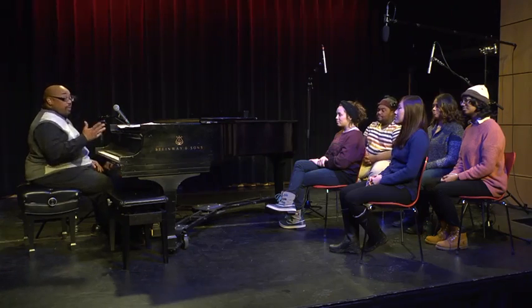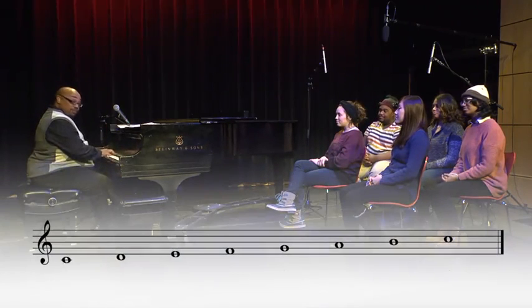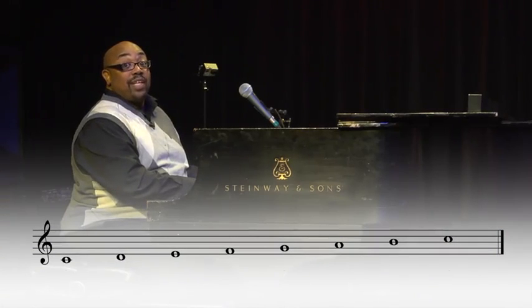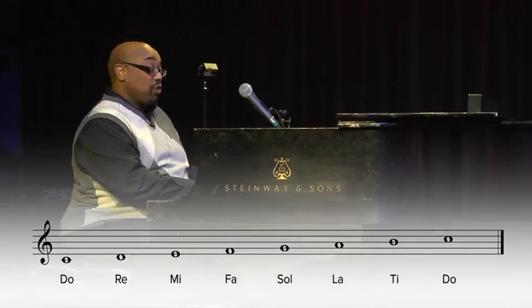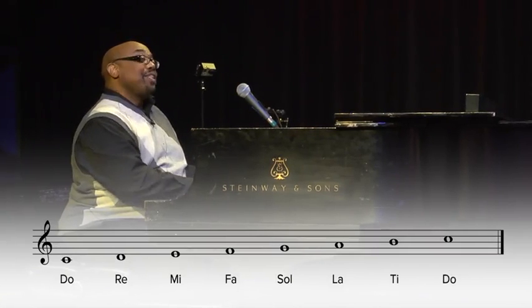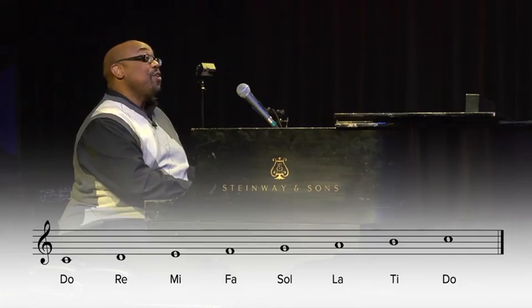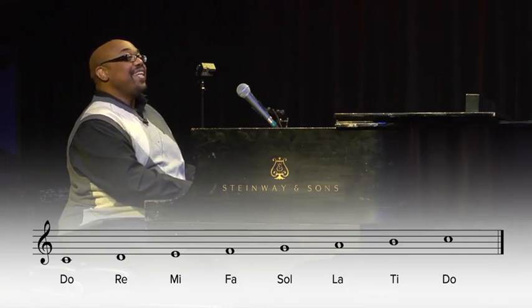So far we've talked about the major scale. Let's sing that major scale using solfege syllables, starting on Do. And I'm going to have the Berkeley students help me out. Sing Do, guys. Do, 1, 2, ready, sing.